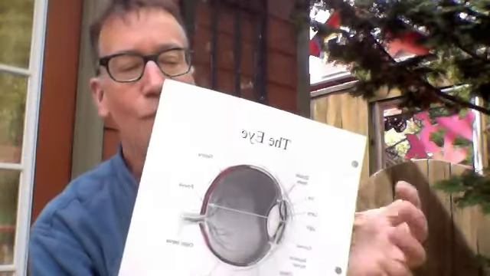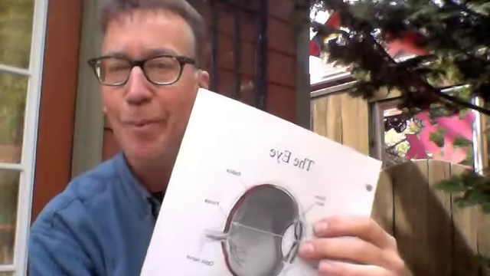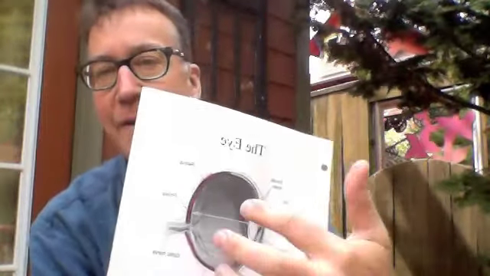But if you've ever wondered why pupils are black, it's because light gets in, but it doesn't get out. Unless, of course, you put too much light in, if you have a camera flash. And then you've got that red light being reflected back, largely from all the vascularization that's found at the back of the retina.